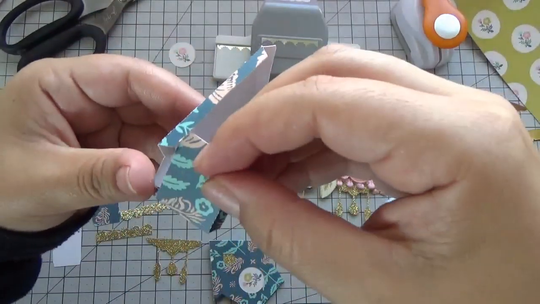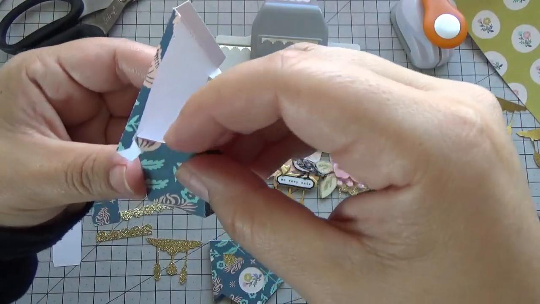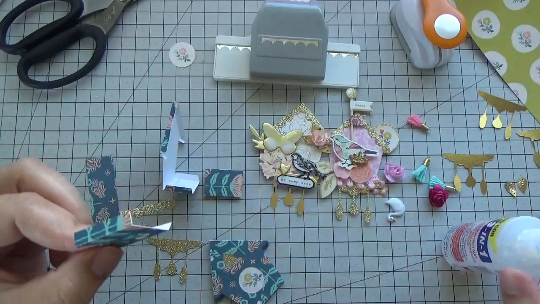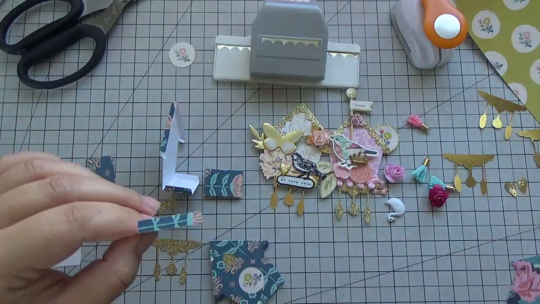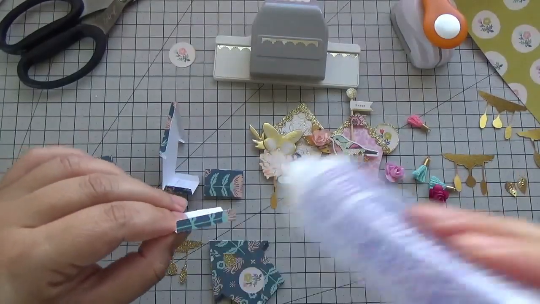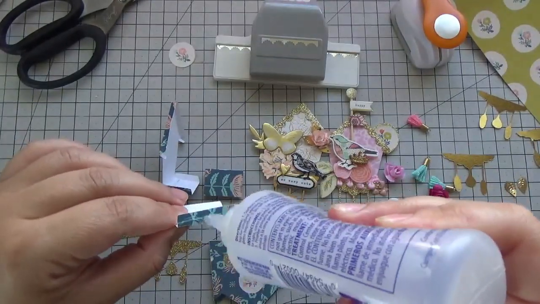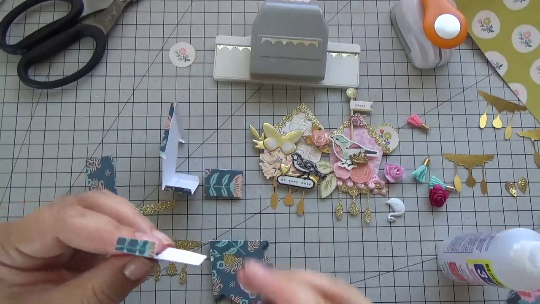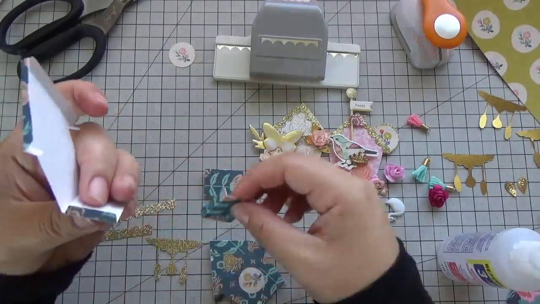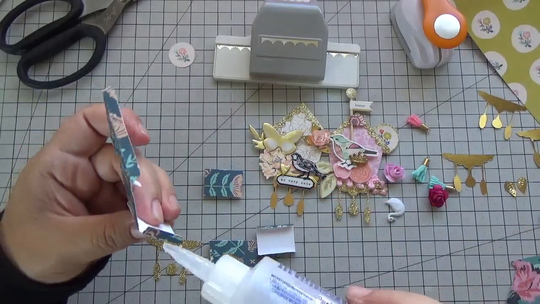I don't know how to get it in a better angle. Okay. So we're going to glue one side. Oh, make sure you put glue on the bottom piece as well.